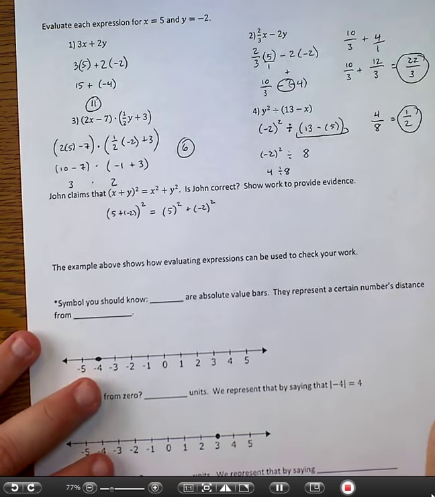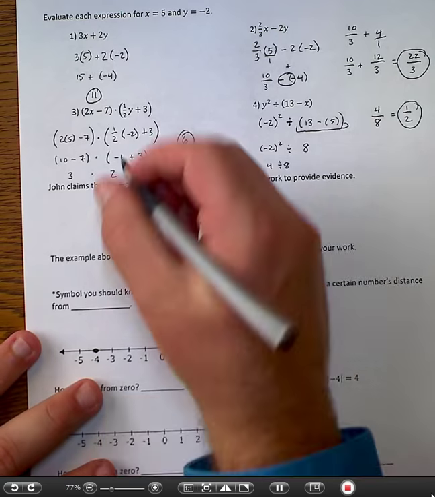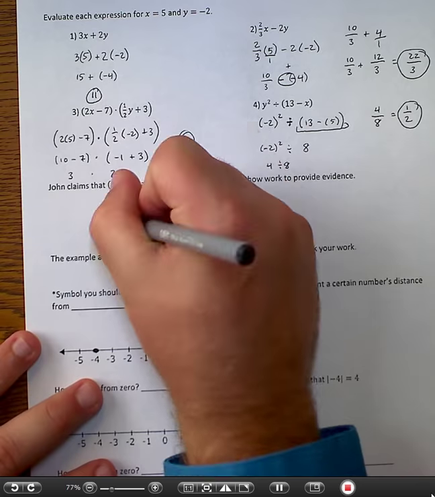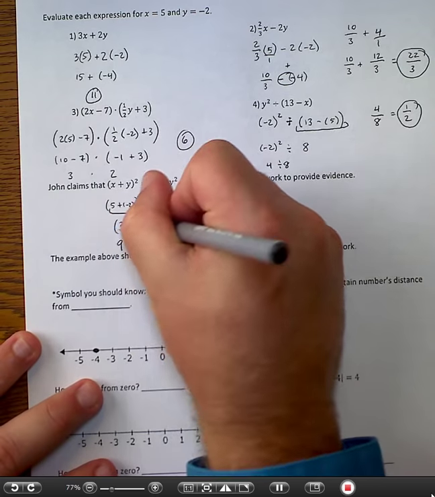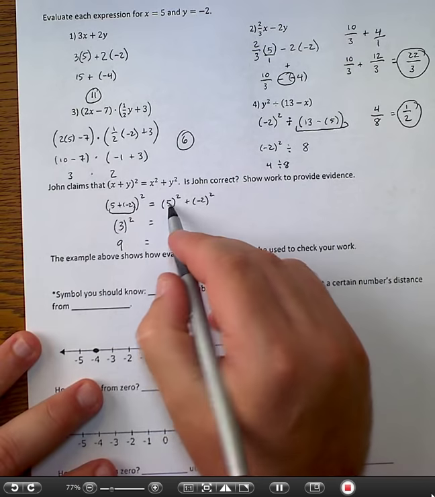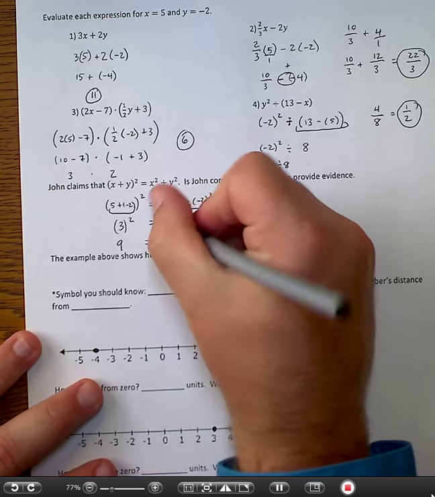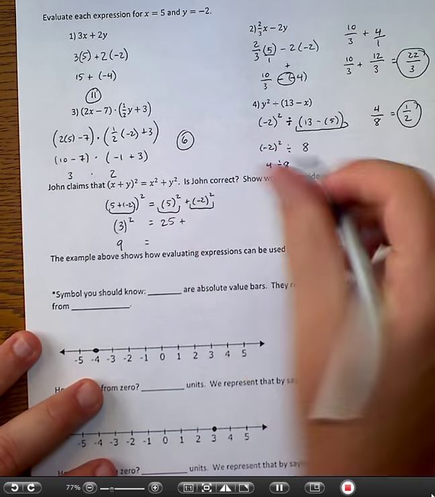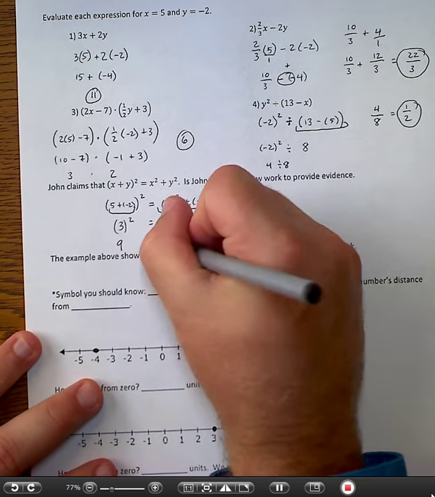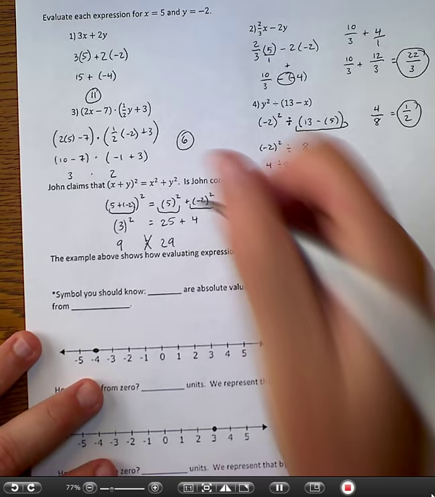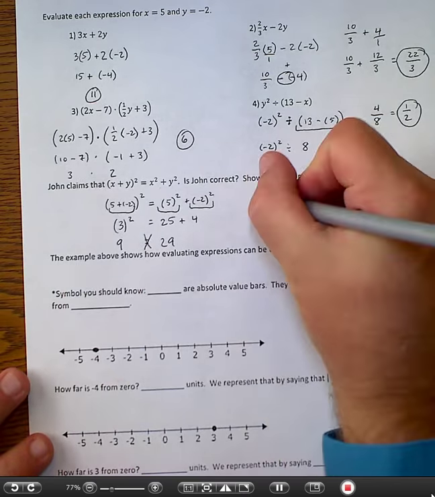And this is where order of operations comes in. What I do first here is 5 plus -2 because it's in parentheses. 5 plus -2 is 3 squared, which is 9. But this one, I can't simplify the parentheses, so I square first. 5 squared is 25. -2 squared, which we just did, is 4. 25 plus 4 is 29. Those are not equal. Okay? So, is John correct? No, he is not correct.